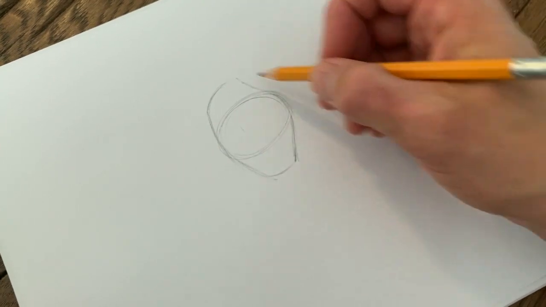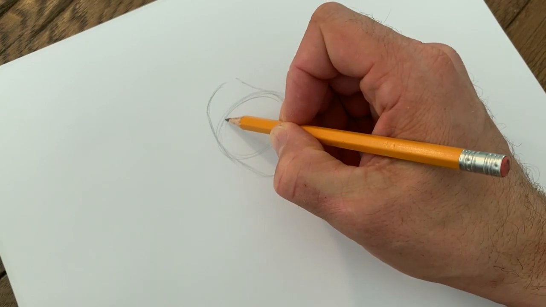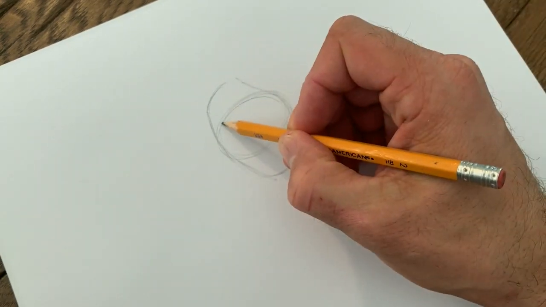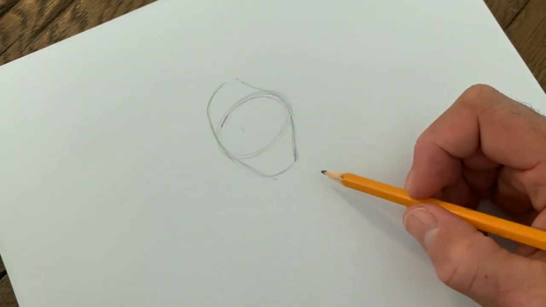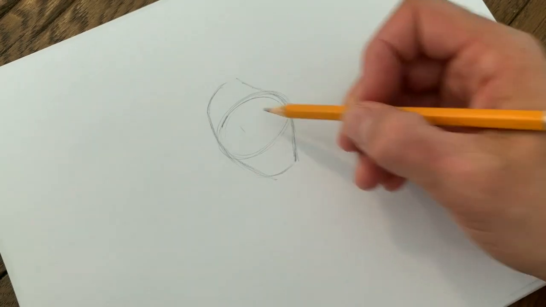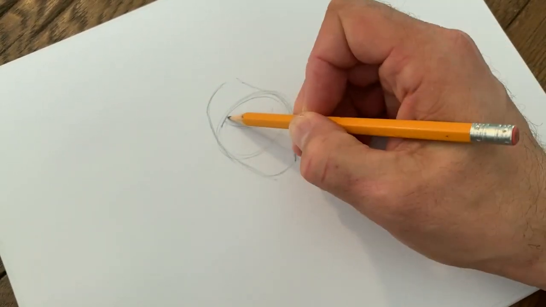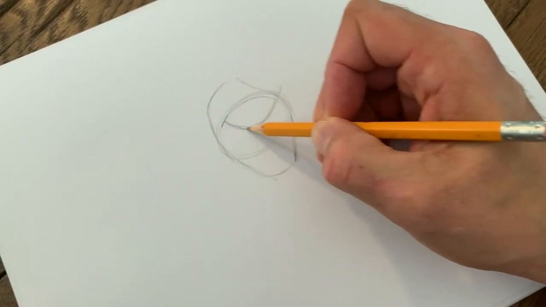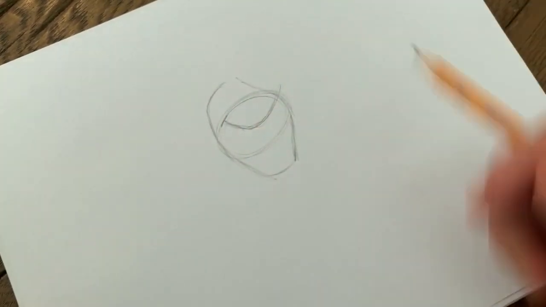But anyway, we take that same circle we've drawn, and I'm going to use this top portion of the circle to help me place the crease from where his mouth is going to be. And from that crease, I'm going to draw Olaf's mouth. Oops. Again, not going for perfection because I just made a little mess up there. But anyway, there's Olaf's mouth, just a little smile, okay?